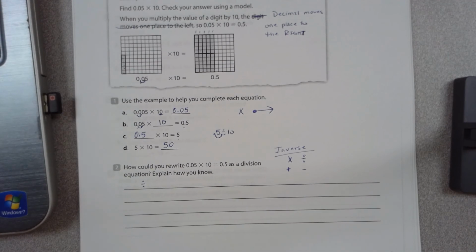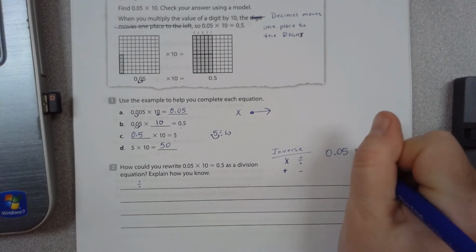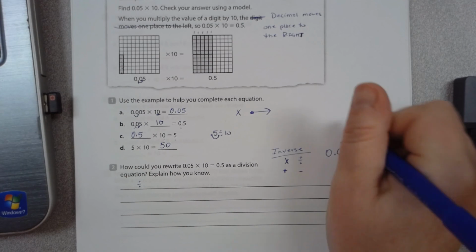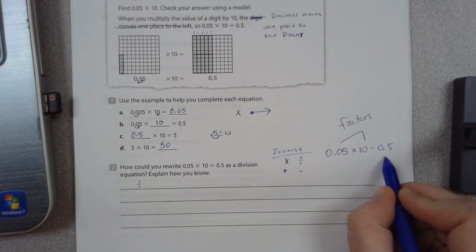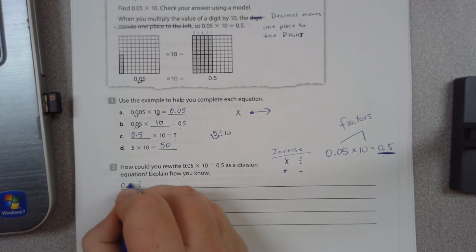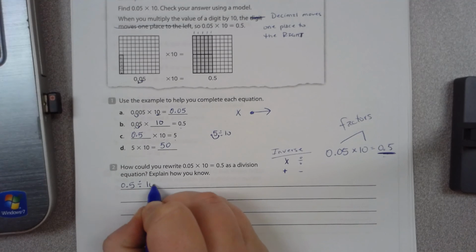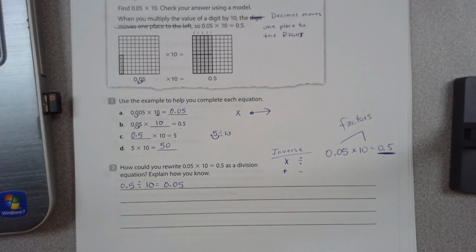Okay? So when we set up a division problem from a multiplication problem, you have your two sets of factors, which are right here. These are your factors. This is your product. So what we do to set up this division problem, we take our product, which is 5/10, divide it by 10, and you get the other factor.